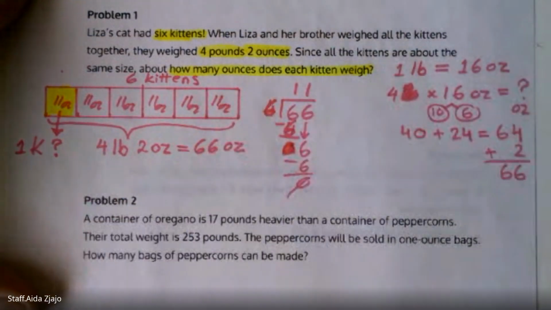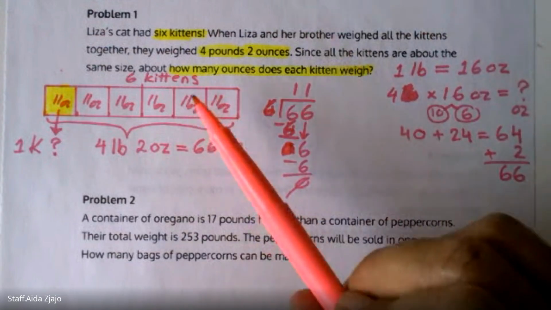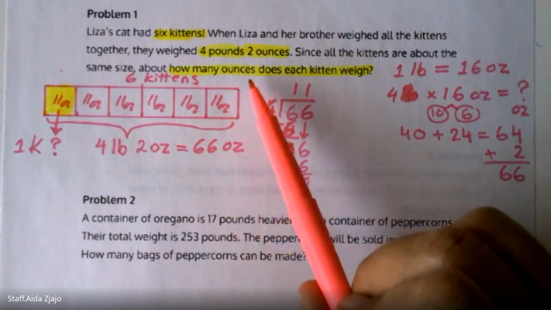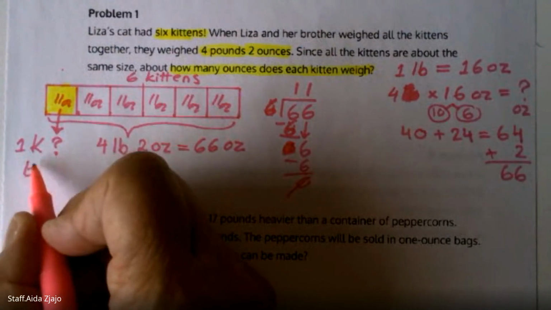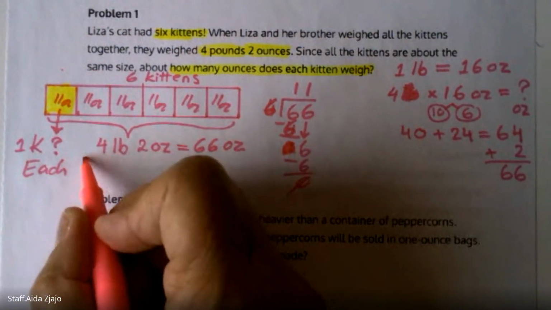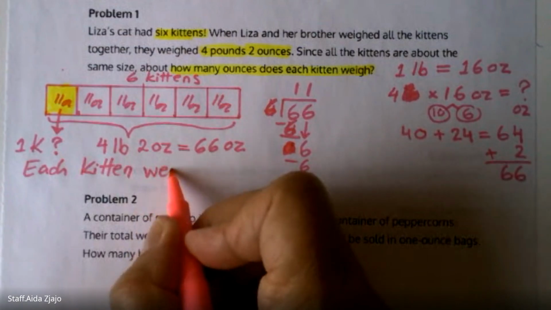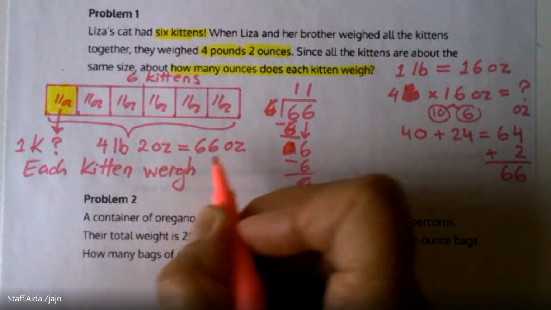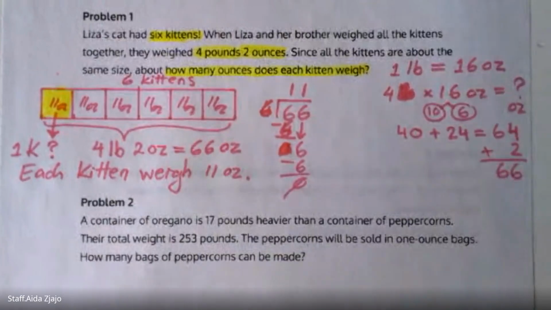About. Okay. So now let's see. How many ounces does each kitten weigh? So each kitten weighs 11 ounces. And that will be problem 1 that we needed to solve. Okay.